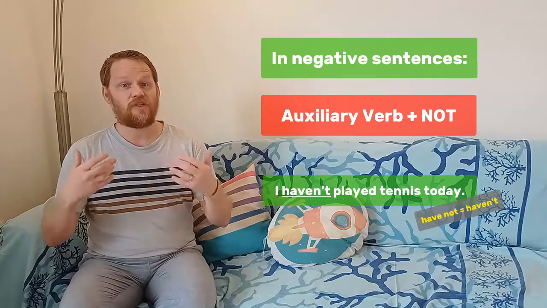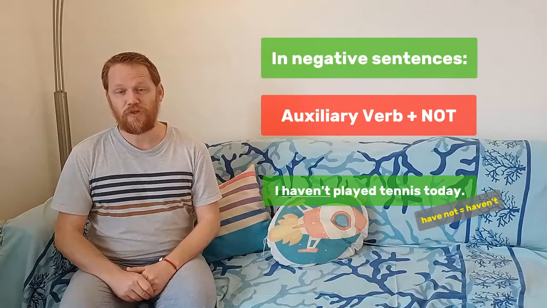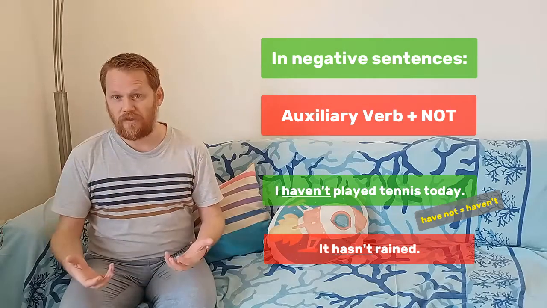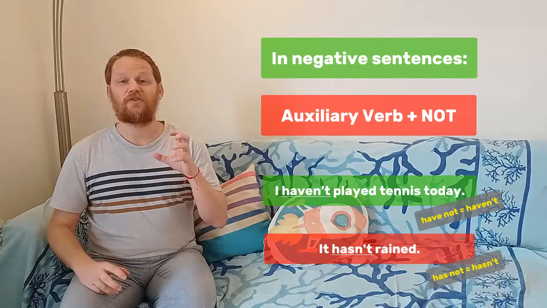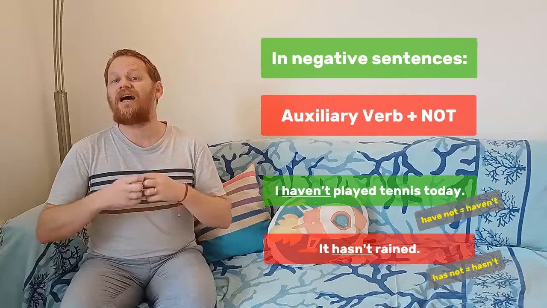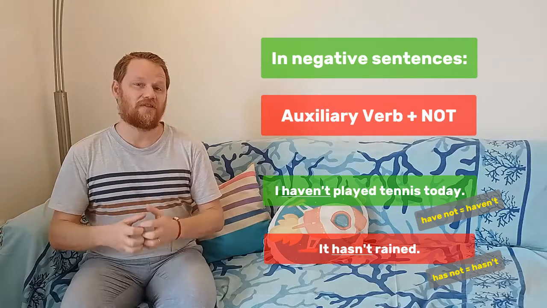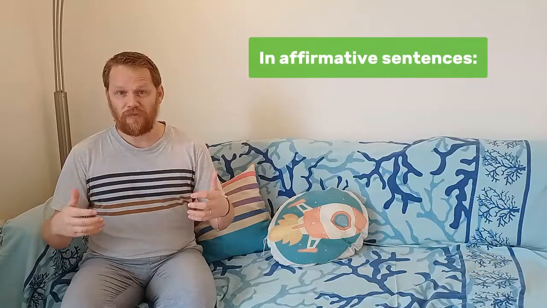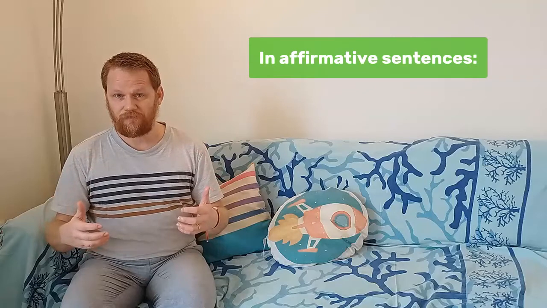We can do something similar in the third person singular. For example, it hasn't rained. So here we contract the auxiliary verb has and the word not, and this becomes hasn't. It hasn't rained. Now we can also contract in affirmative sentences.